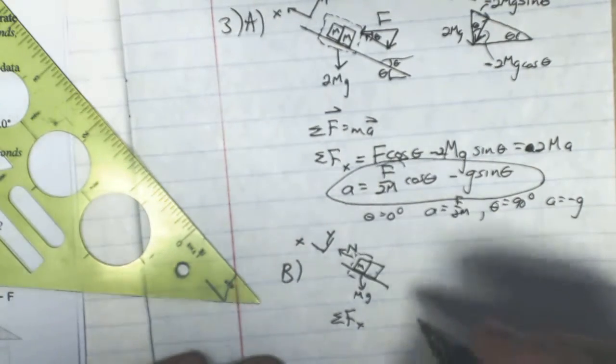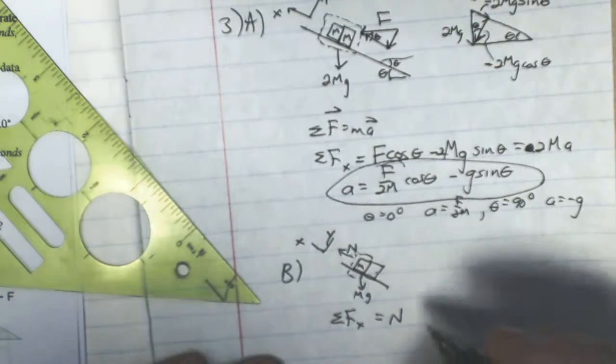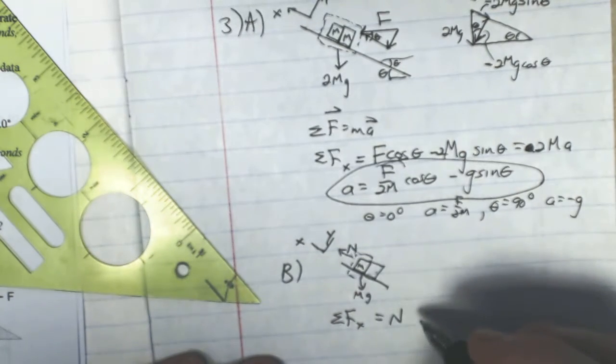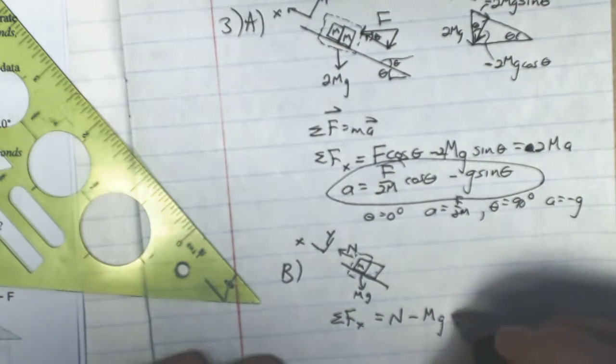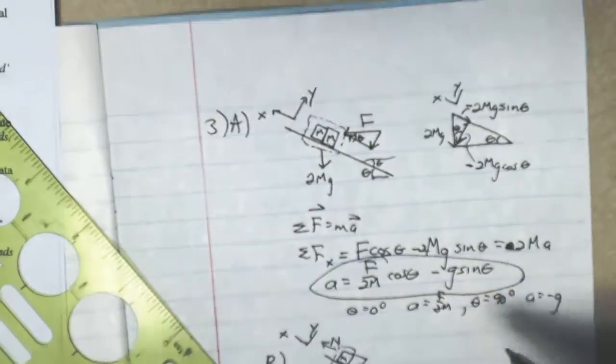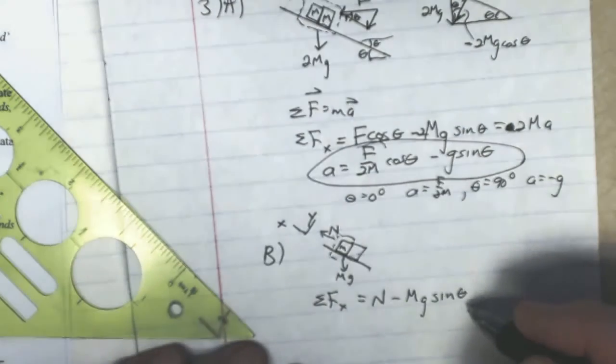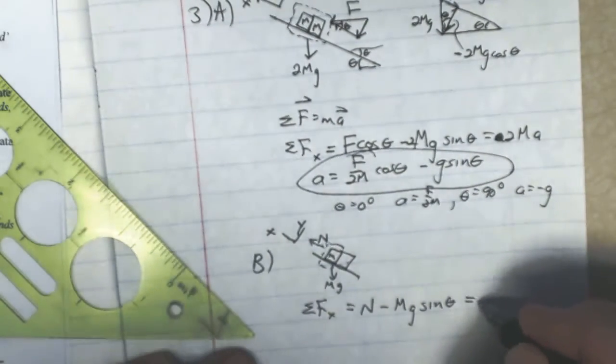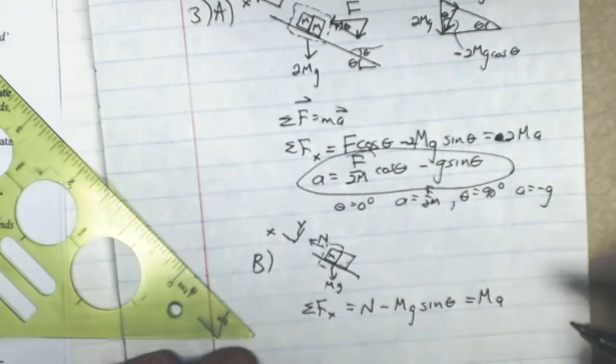So the sum of the forces in the x direction: well, the normal force lies along the plane. That's acting on my system as an external force. The component of gravity pulling down, now on just one block, so m instead of 2m, is mg sine theta. Just like it was 2mg sine theta before, now it's acting on one block, so minus mg sine theta. And this equals mass times the acceleration, or ma.